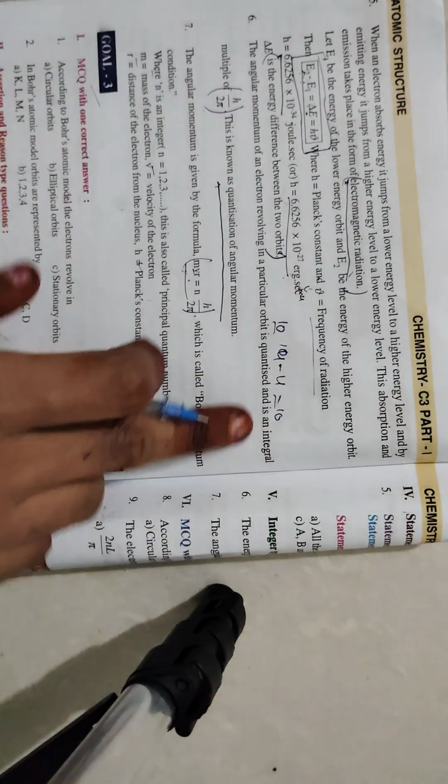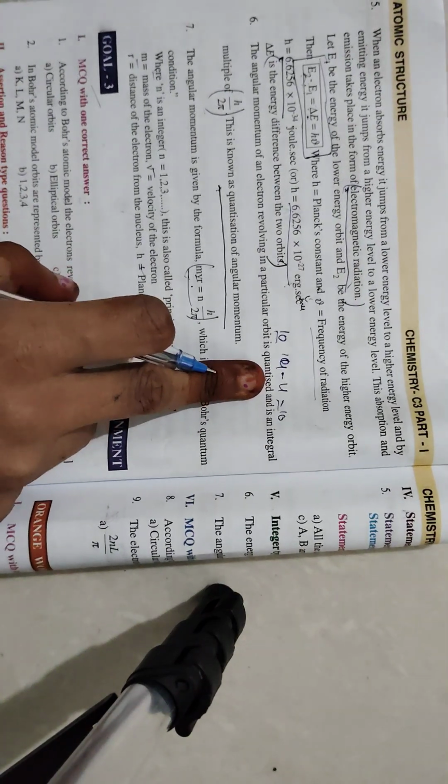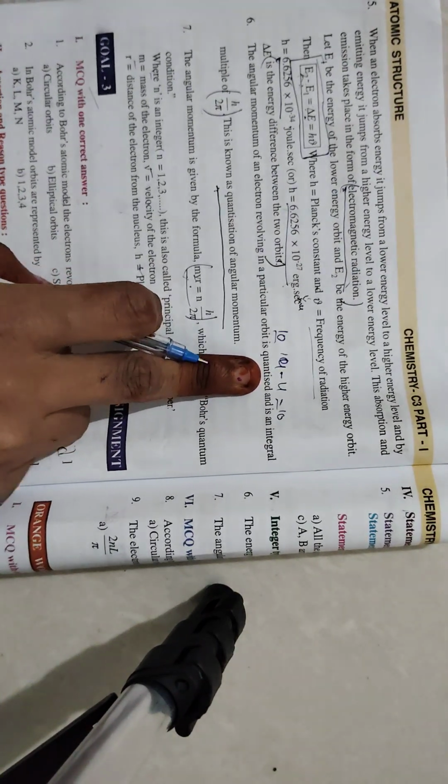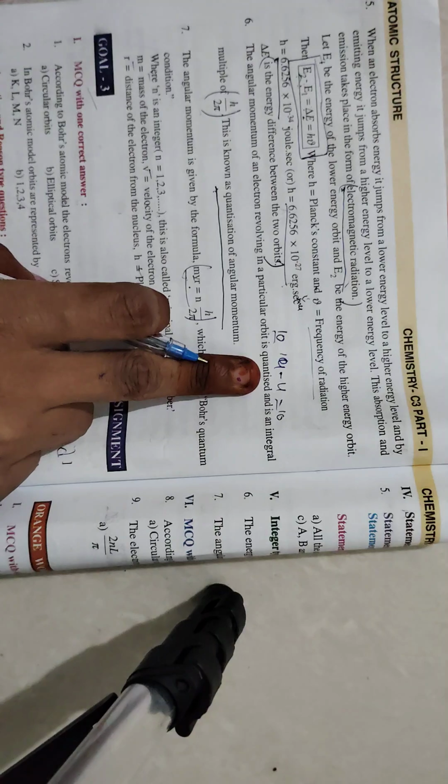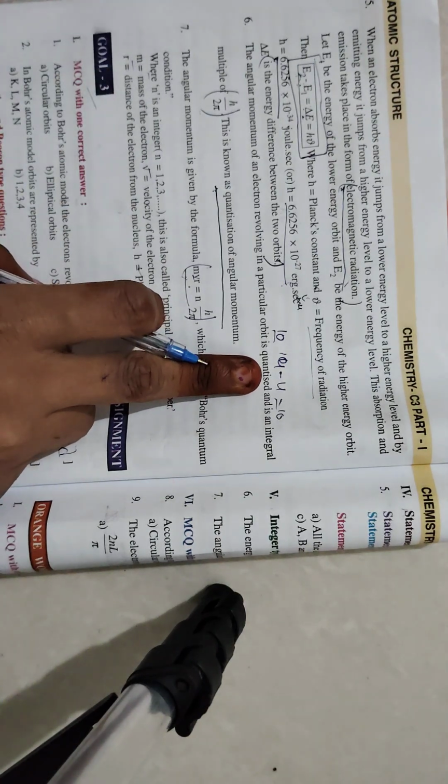Yes or no? Going from a higher energy level to a lower energy level to gain stability is called emission, or emitting. Absorption means going from a lower energy level to a higher energy level. Emitting means going from a higher energy level to a lower energy level.